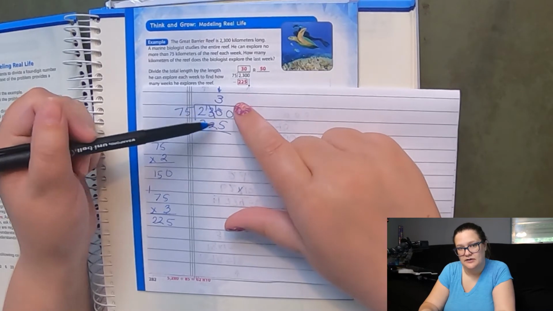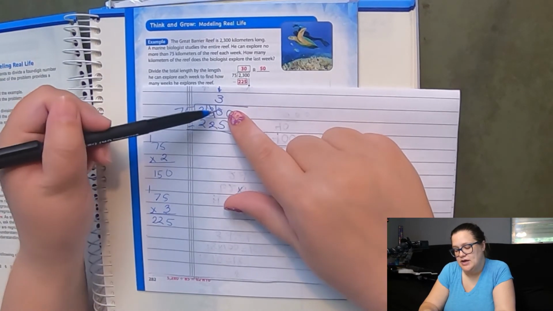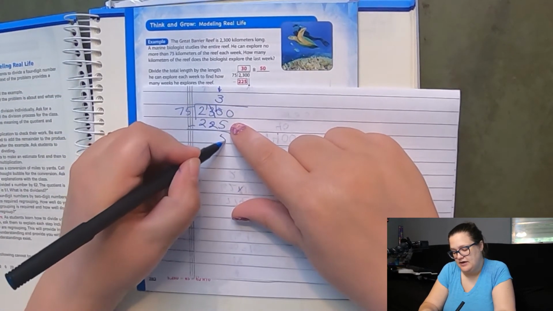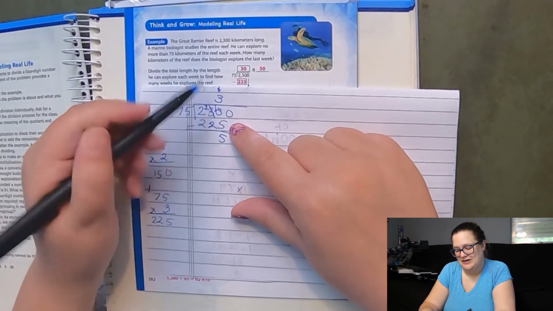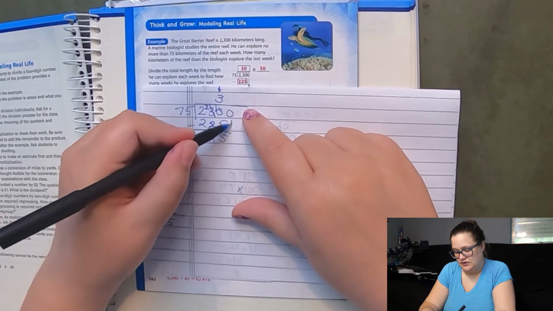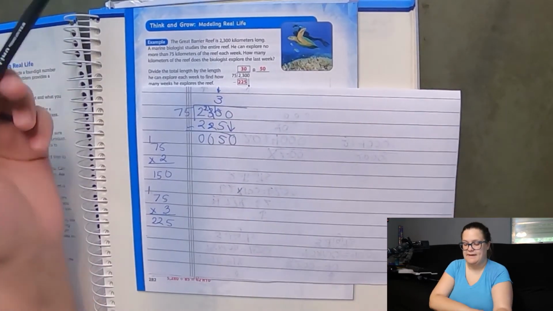Had to borrow, right? Because you can't take away 5 from 0. So 10 minus 5 is 5. Oh, I made that a 1. That should be a 2. 2 minus 2 is 0. 2 minus 2 is 0. Bring down my 5.